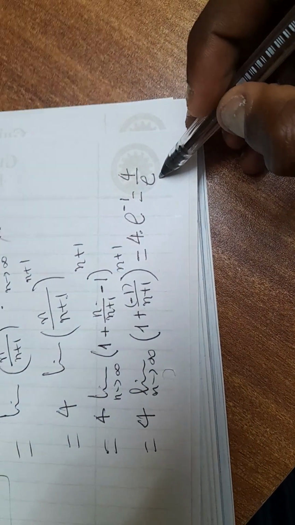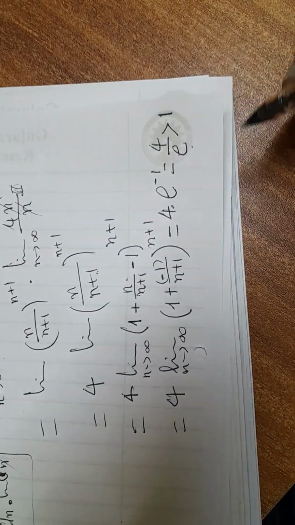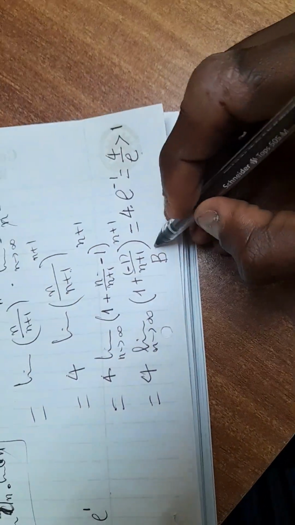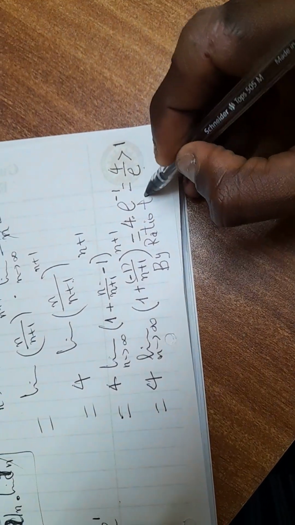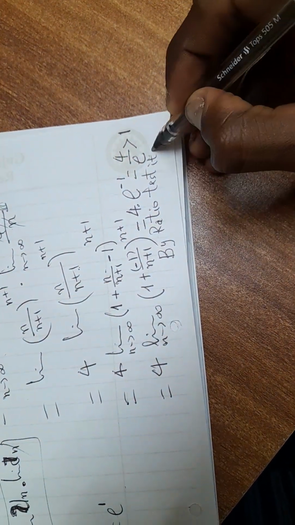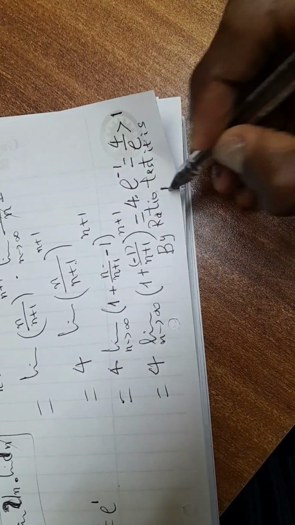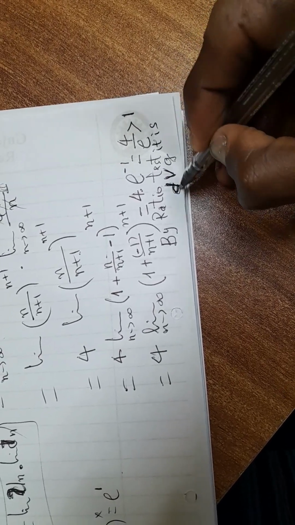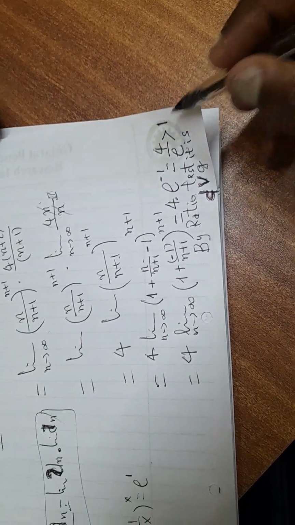This will be 4 by e, a number greater than 1. If this is greater than 1, then by the ratio test, it is divergent, because 4 by e is 2 point something, which is greater than 1.